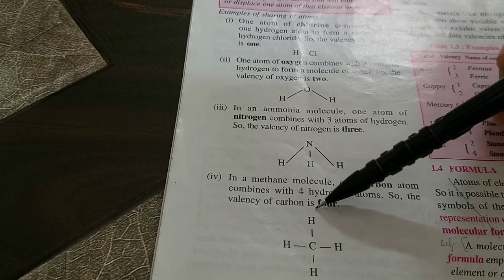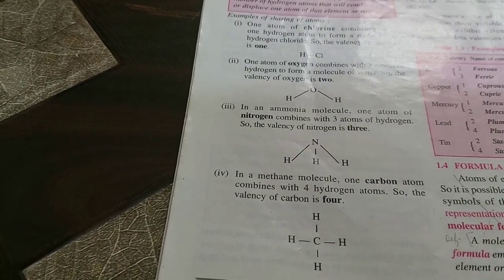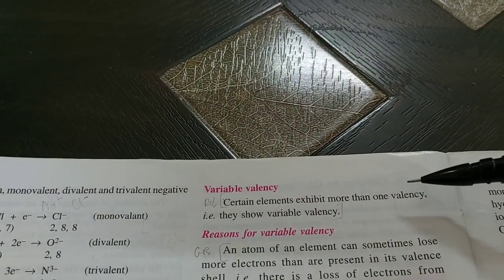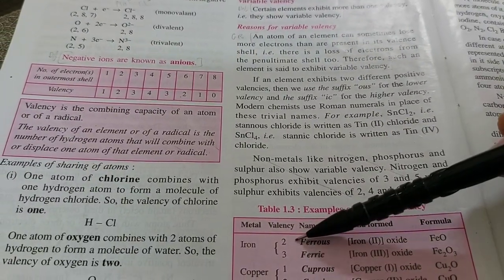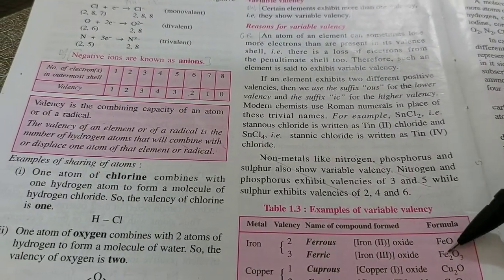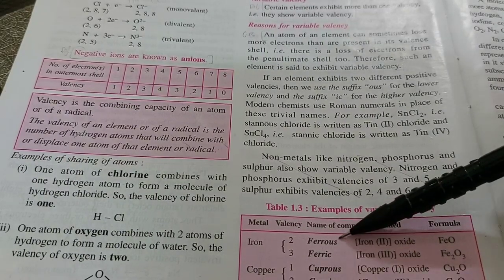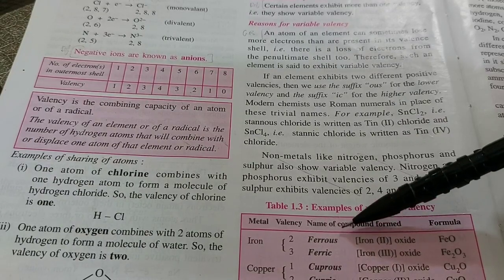Methane has carbon combining with 4 hydrogen atoms, so the valency of carbon is 4, CH4. Variable valency: certain elements exhibit more than one valency. For example, in some compounds, iron's valency is 2+, whereas in some compounds, iron's valency is 3+. The reason is that iron does not lose electrons only from the last shell, but even from the second last shell, the penultimate shell.